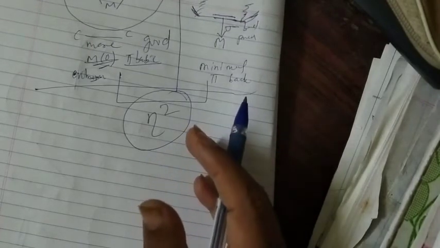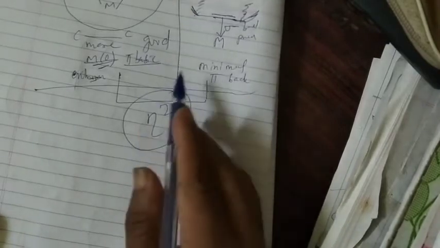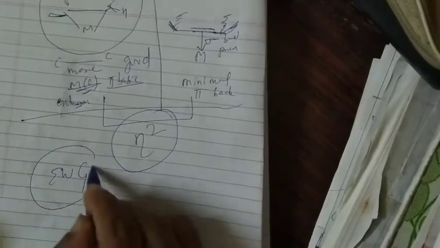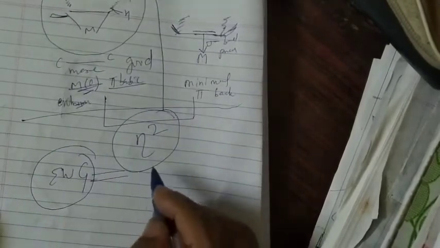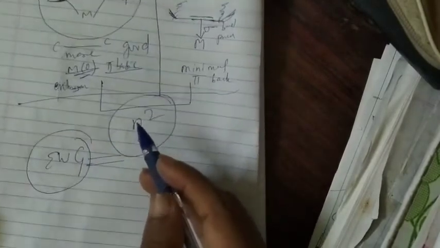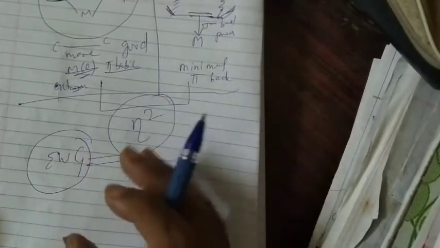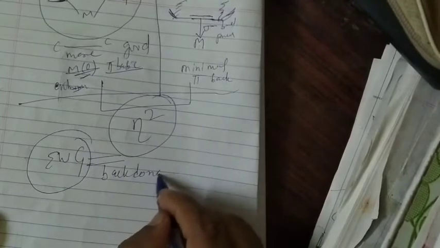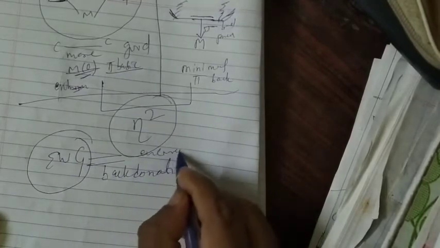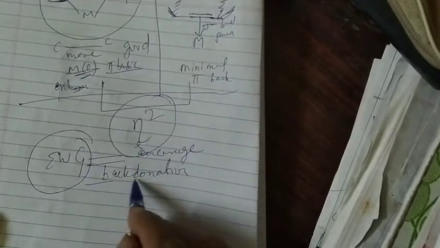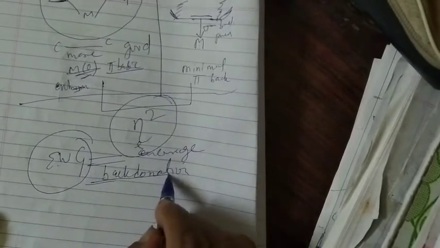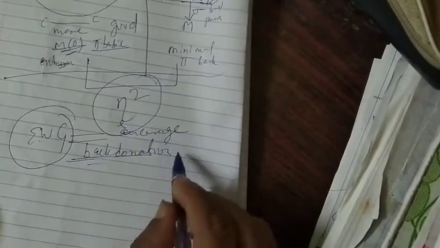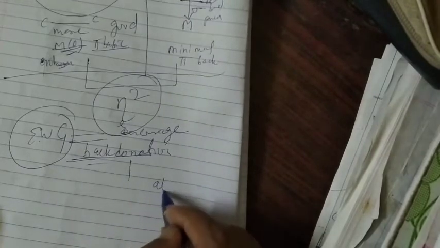One thing you have to keep in mind in these two models: if an electron withdrawing group, EWG, is present as a substituent on the alkene, what will happen? It will encourage the back donation. Very important point. If there is an electron withdrawing group, it will encourage back donation, and it makes the alkene bind more strongly to the metal. So when back donation increases, it makes the alkene bind very strongly.